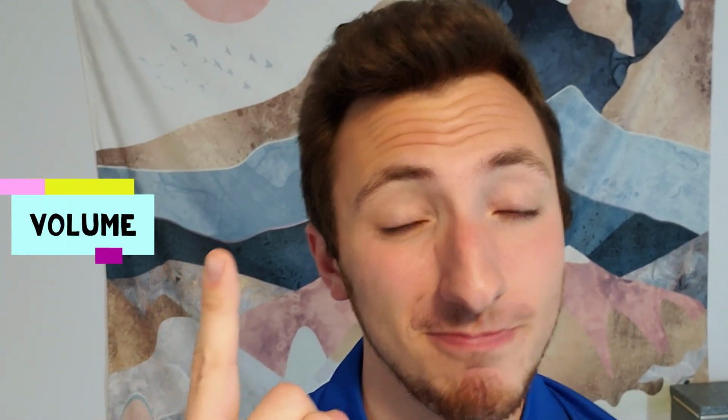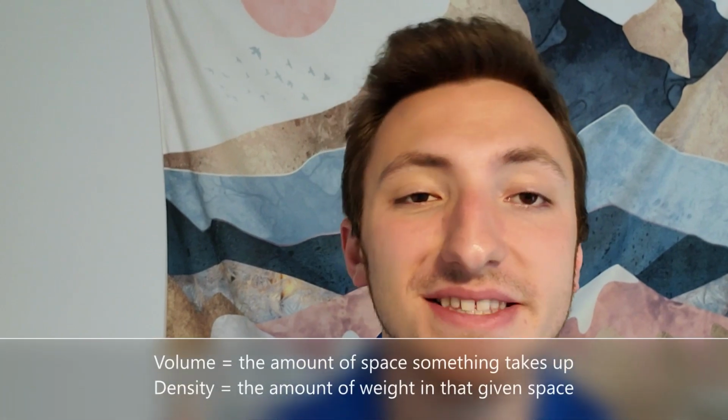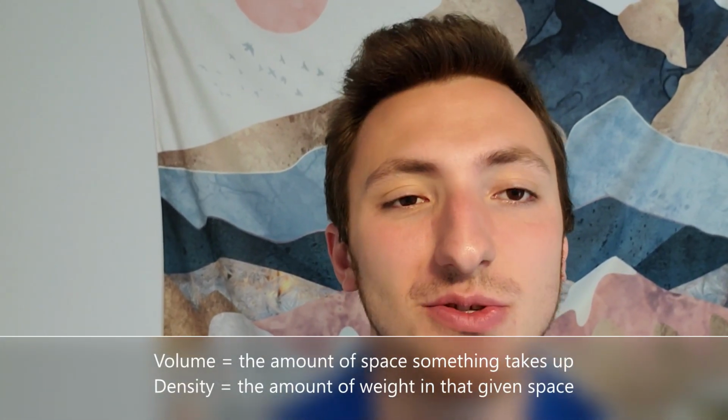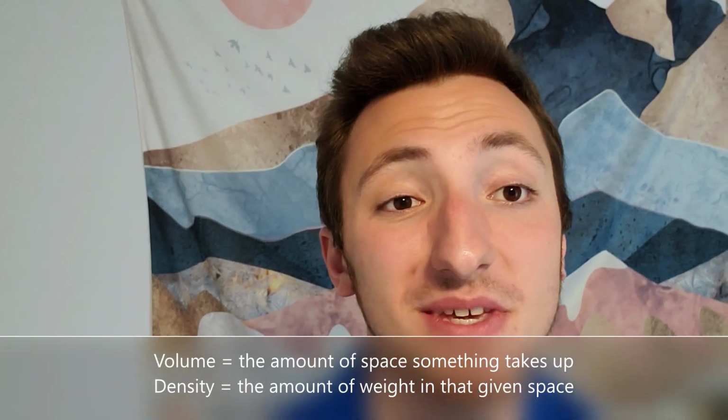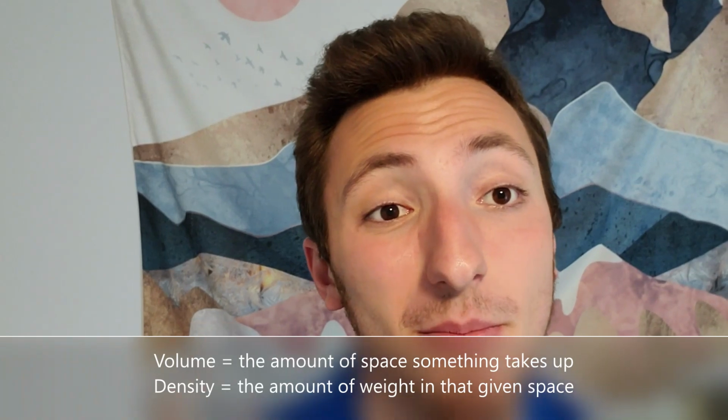Before we go any further with the experiment, I have to explain 2 key terms, volume and density. Now, volume is the amount of space something takes up. Density is the amount of weight contained in that space. So despite things maybe being the same size, they can actually weigh different amounts. Consider comparing a bouncy ball to a round ball of metal.